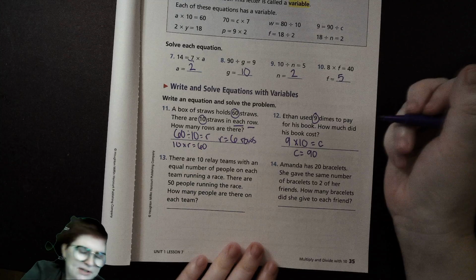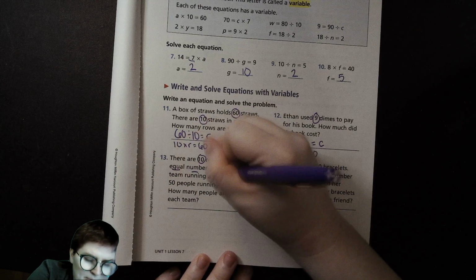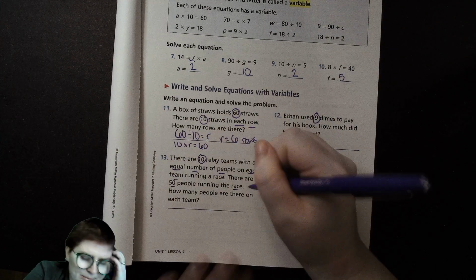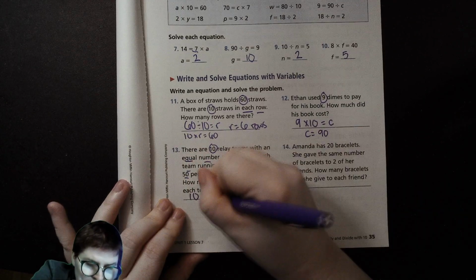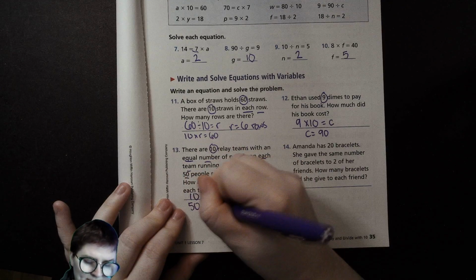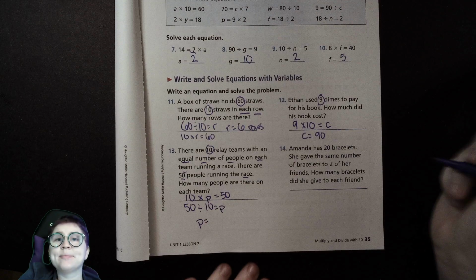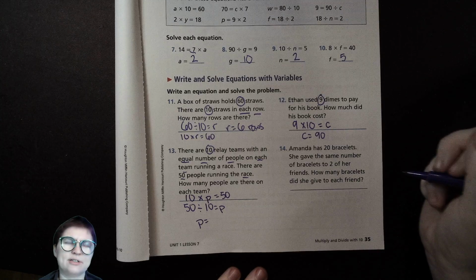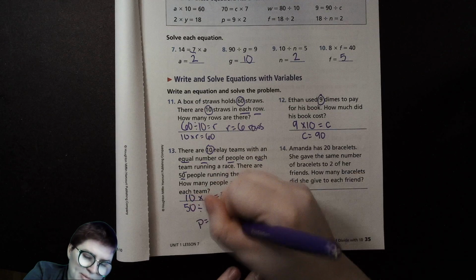Okay, 13. There are 10 relay teams with an equal number of people on each team. There are 50 people running in the race. How many people are there on each team? So we have 10 times P for people equals 50, or 50 divided by 10 equals P, and in either case, P equals what? 10 times what is 50? Is it 10 times 10? No, that's 100. 10 times 8? No, that's 80. 10 times 5. Good. So 5 people.